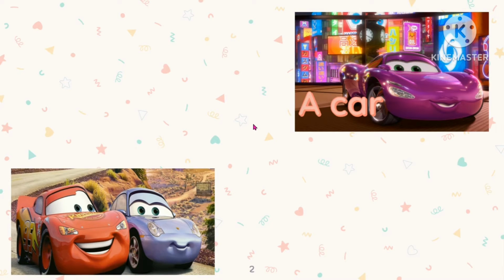If I asked you, what can you see here in this picture? Someone would say, yes, teacher, I can see a car. A car. Perfect. So, a car. Do we have a plural form from the word car? Yes, I can say cars. So, it's a countable noun because we have a singular form and also a plural form.